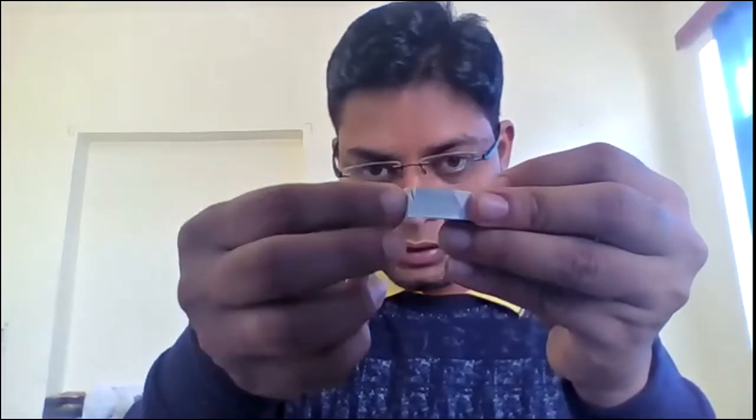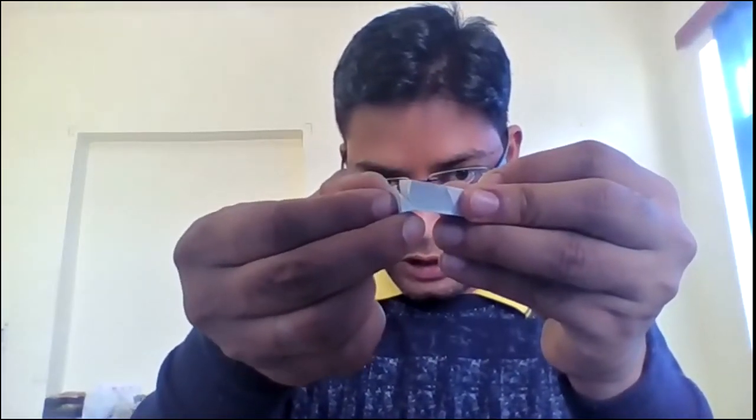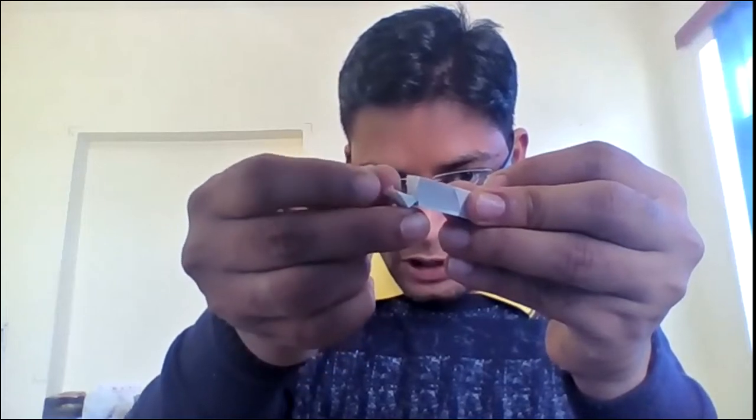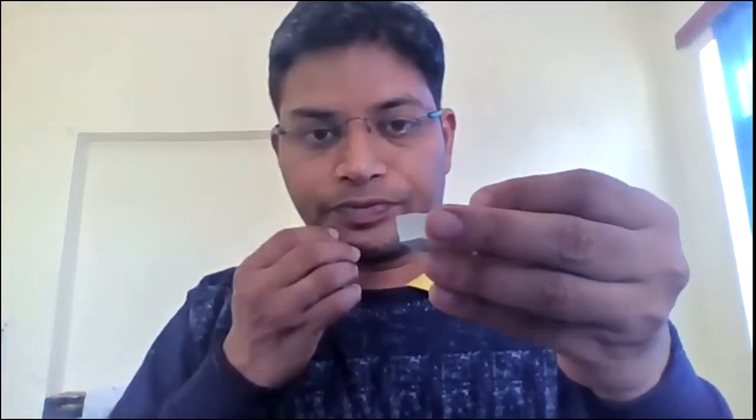Okay guys, so this is the end portion. Initially, if you look at the top, the thickness of the material removed is very small, and at the bottom it is large. So now we have created that.